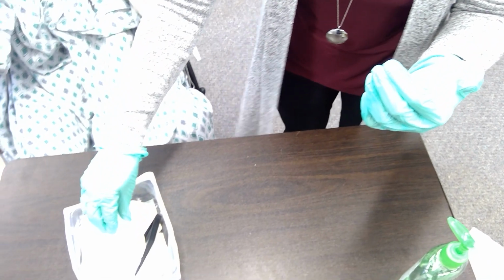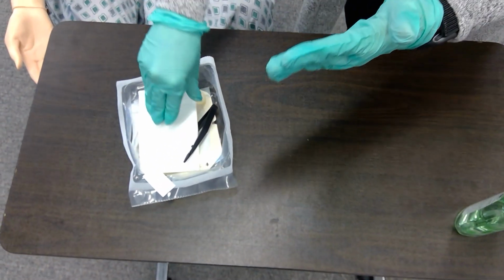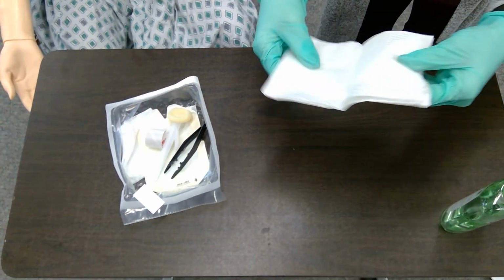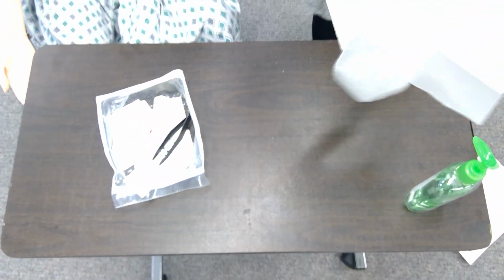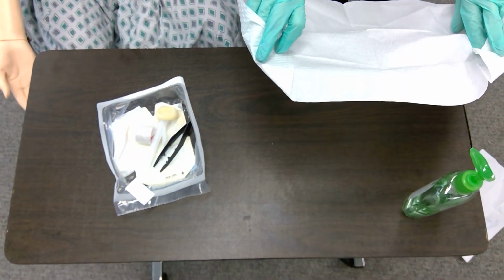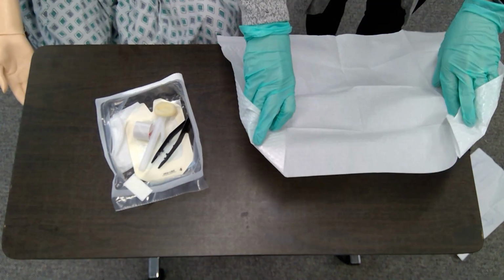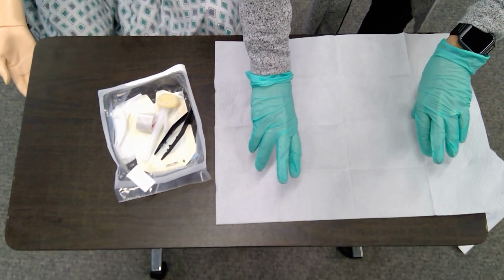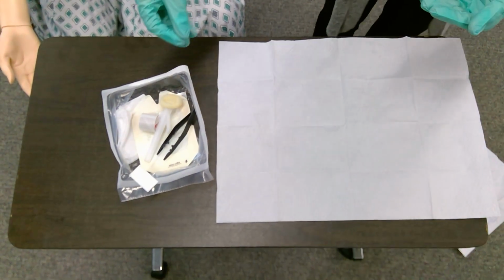That in the trash. Now I'm going to set up my sterile field. I'm sterile, so I can touch anything that is in this pack. Be careful when you're laying this down on the table. You don't want to contaminate your fingers. Make sure your fingers aren't underneath there.